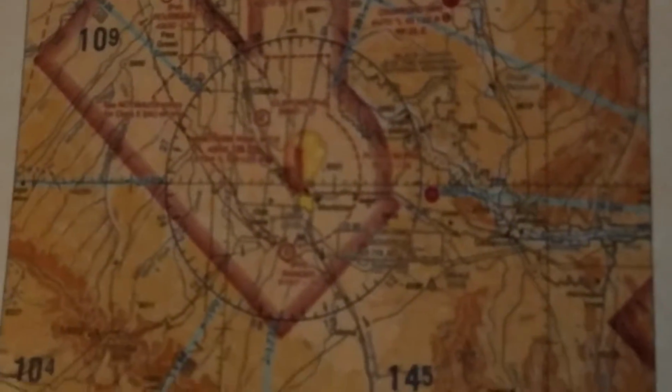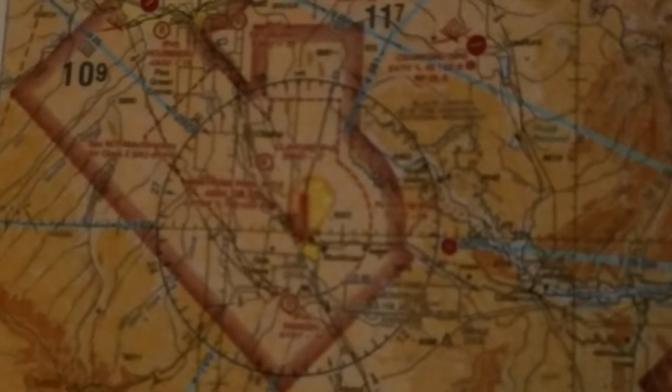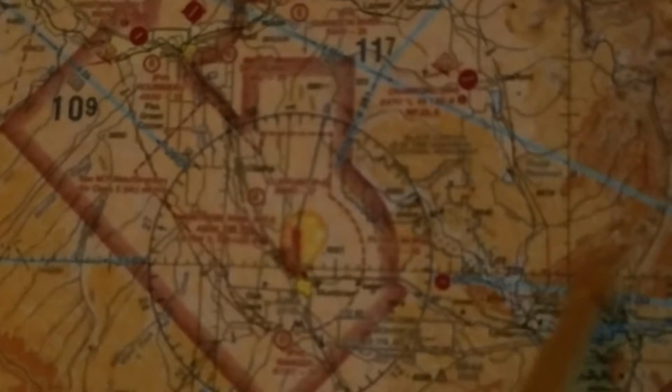On the map, if you look at these lines, this line should be like 47 on this, and then 101. That's what I believe.